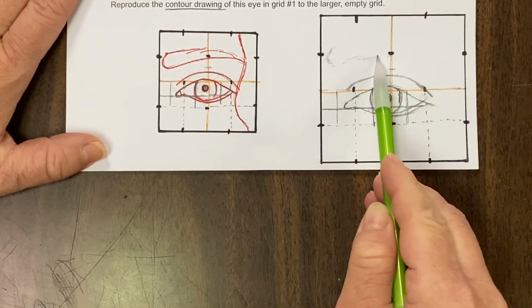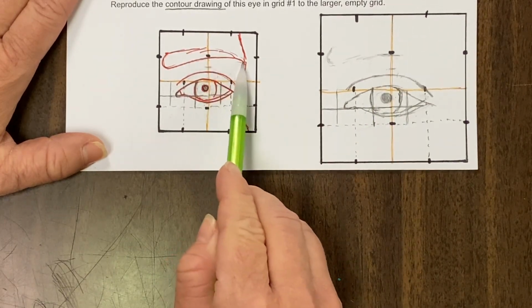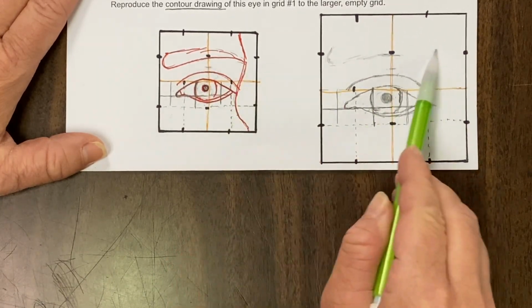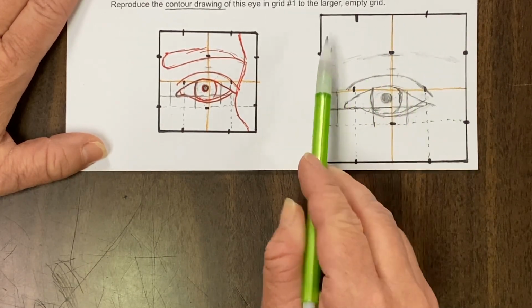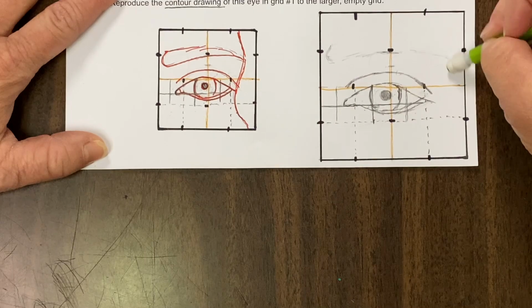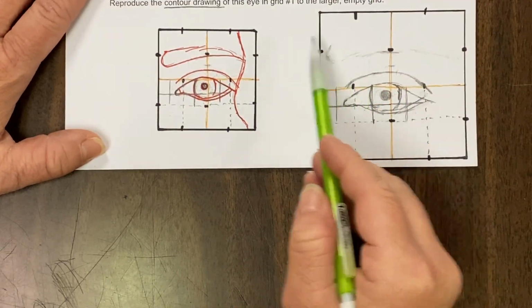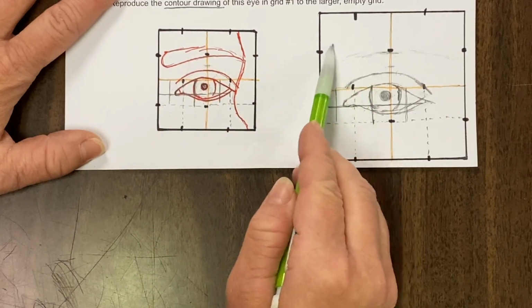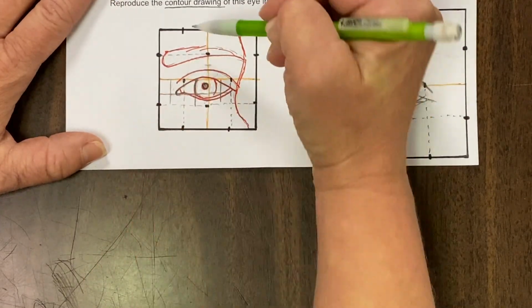Maybe. But let's see if I can just place it. This comes across right below this black halfway point. This kind of arcs down slightly below this halfway point. Maybe it doesn't come over that far. I'll probably notice that in a minute when I do this line. Now, I'm not sure where the top of the eyebrow is, so maybe I could just come over here and break this down again just to see.